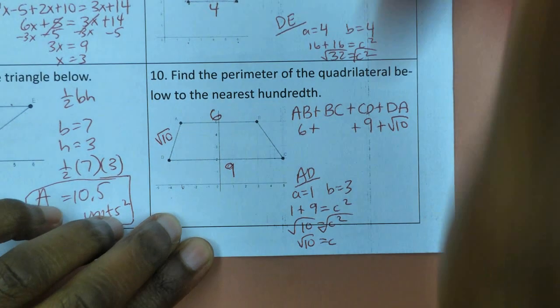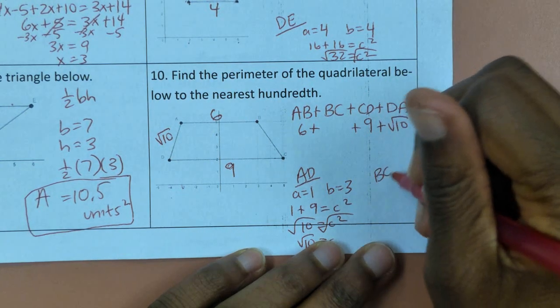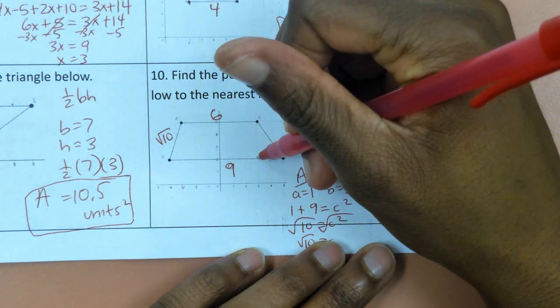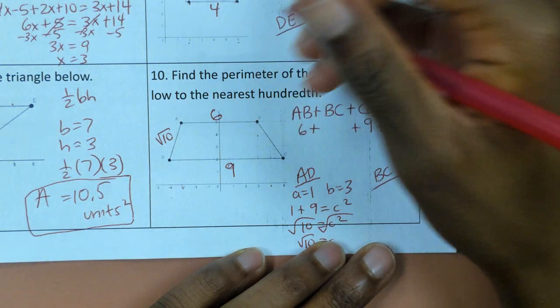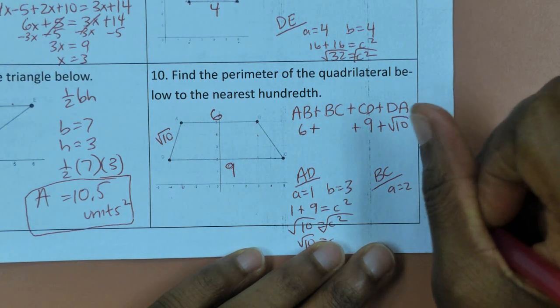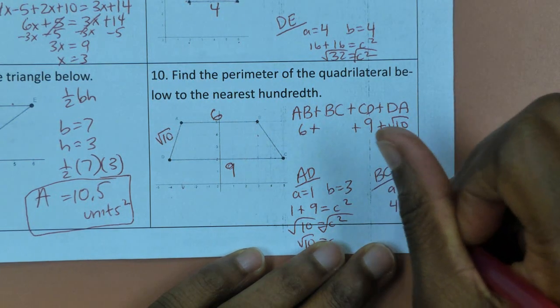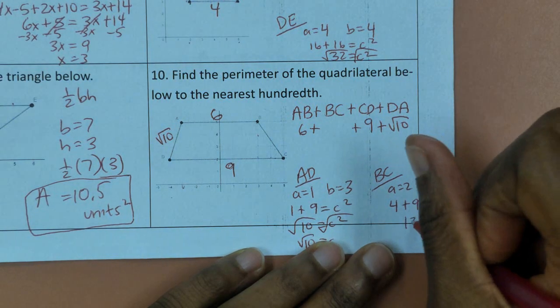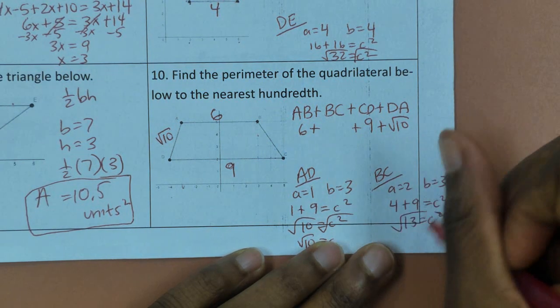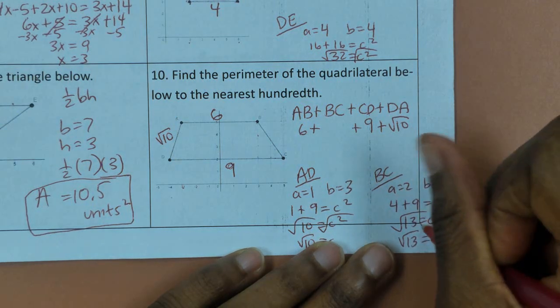Then we do the same process for BC. We want to look at how many units does it go over? 2. And how many units does it go up? 3. So A is 2, B is 3. Squaring those, we can add them together and get 13.